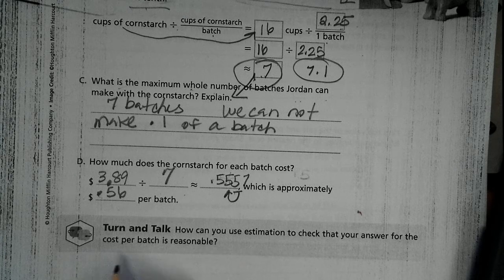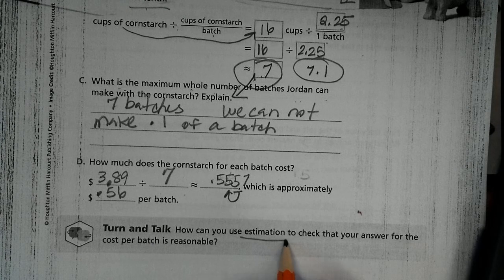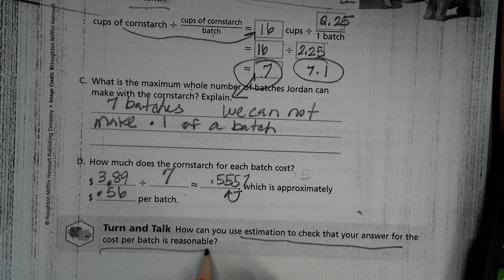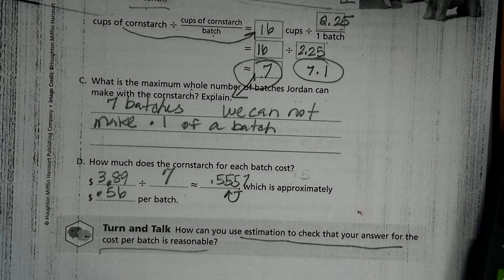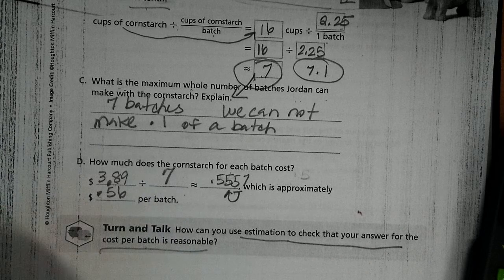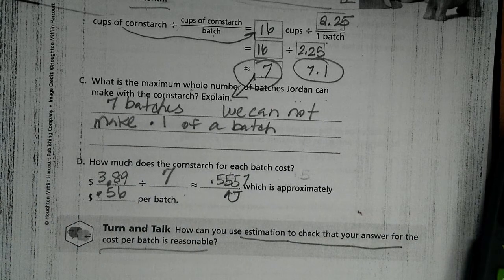All right, so now we're going to go back and use estimation, which is what we used on Friday. So we're going to estimate our answer. So we are going to round the 3.89. What should we round that to? What would be the better? $4. Yeah, $4.